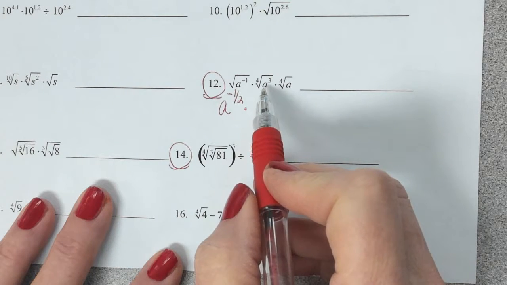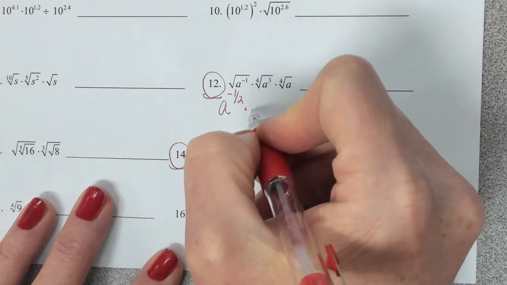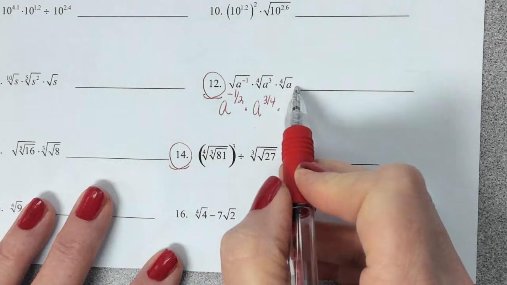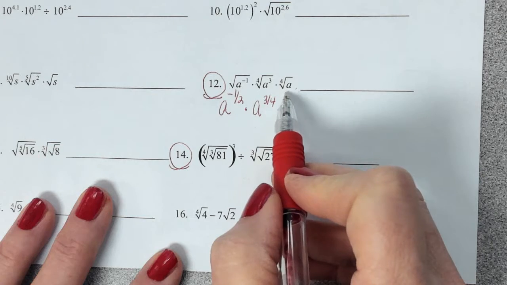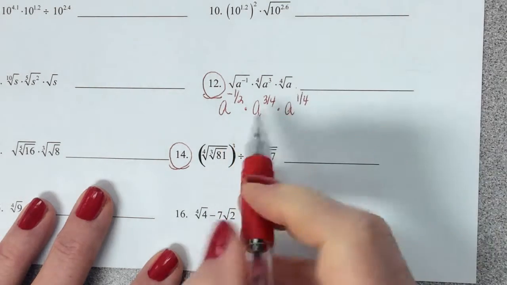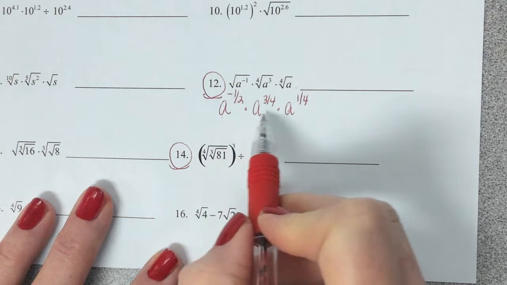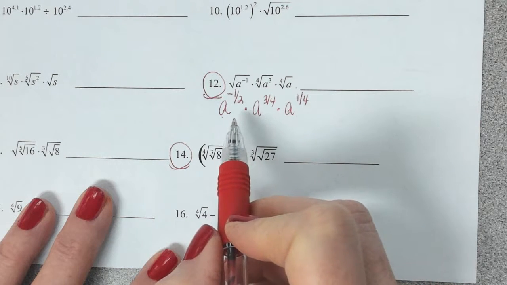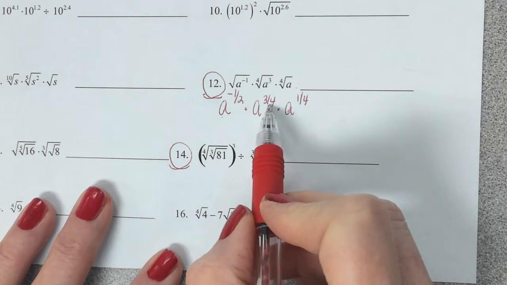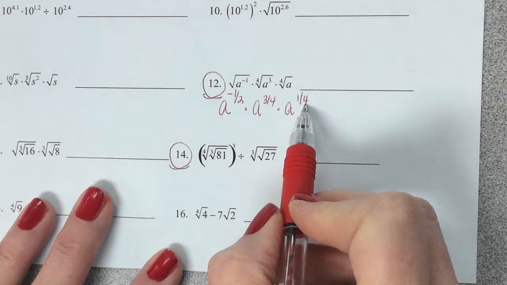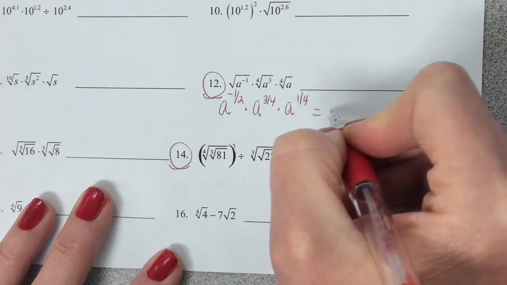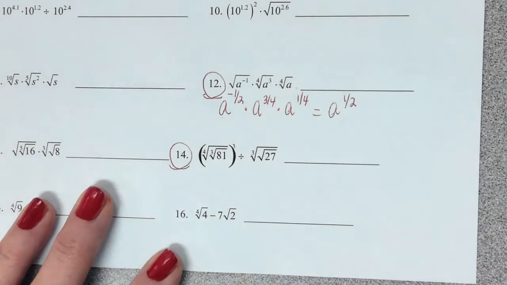Charlie, how would I rewrite that? Right. And then what about this last factor? Mitchell, how would I rewrite that? So now we have like bases. If our bases are alike, what do we do with the exponents? Add them. So we might as well add these two first. 3/4 plus 1/4 is 1 whole. 1 whole minus a half is going to be a to the 1/2.